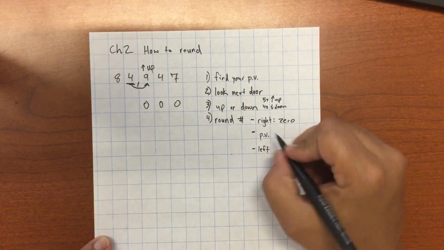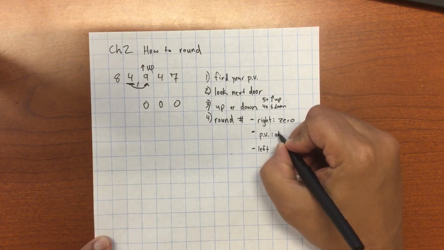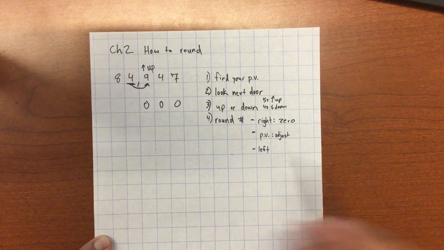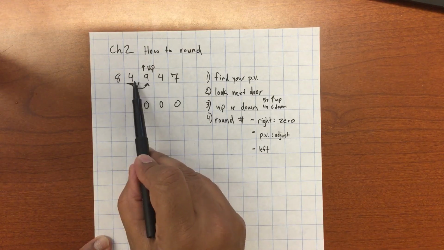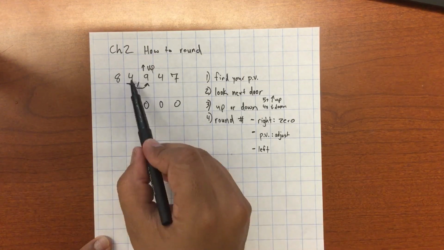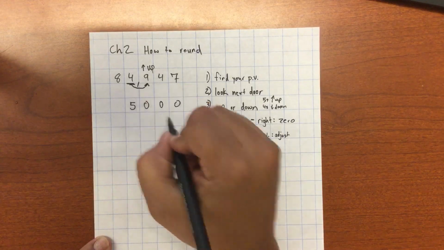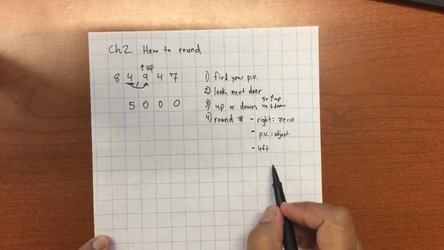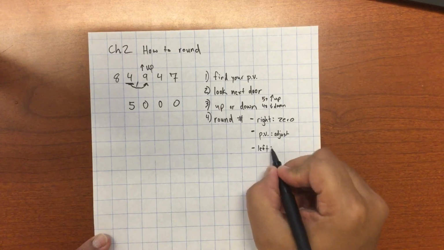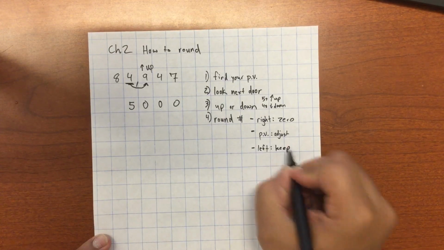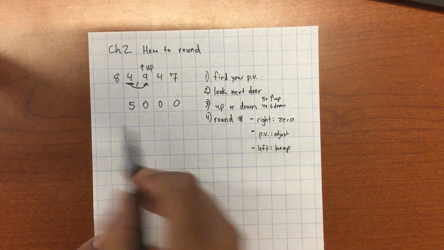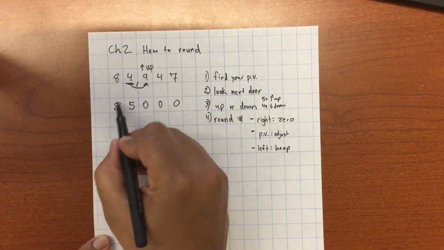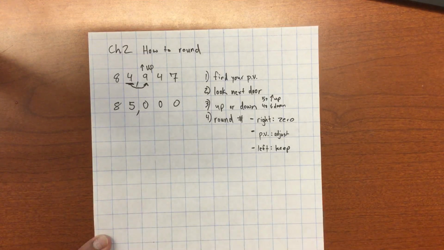Our place value, we need to adjust it based on what we already decided. This tells me to go up, so we're going to go up to 5, which means we're going up to 5,000. And then finally, our digits to the left, we keep. And keeping just means they stick around. So our 8 is to the left of our thousands place. We're going to keep it: 85,000.